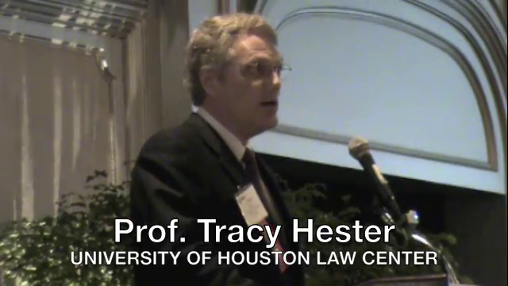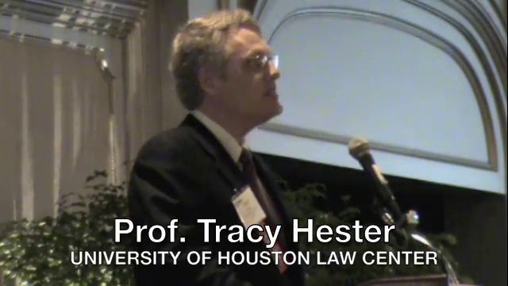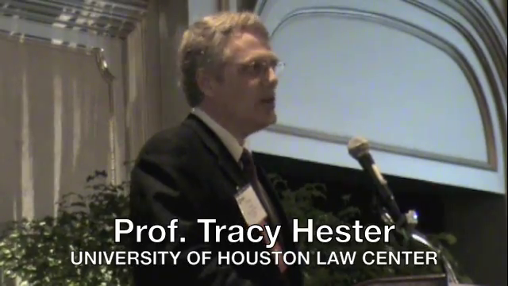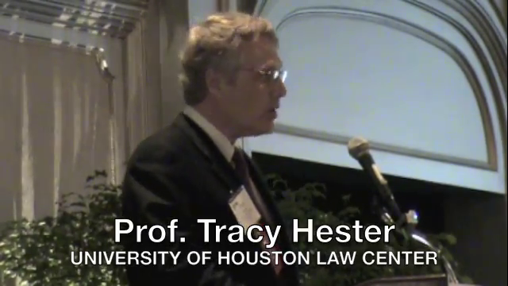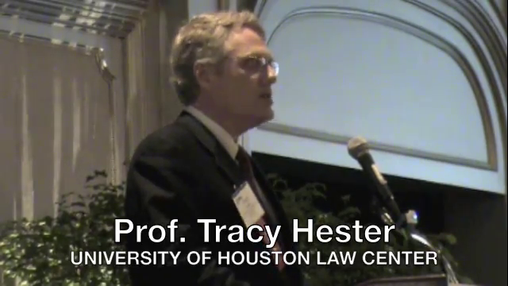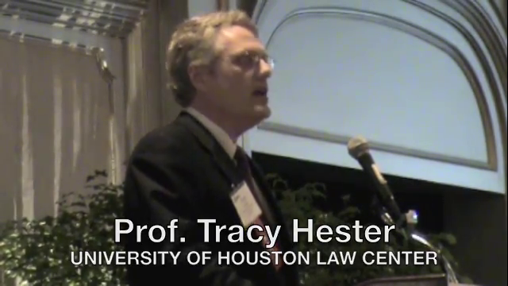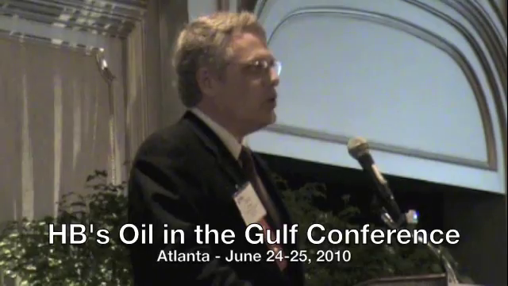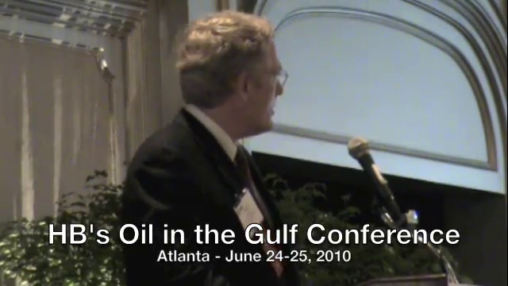Here's the actual definition of removal cost. It is broad, but basically it boils down to one thing. It's basically any cost related to actually getting the oil out of the water or getting it off of the shore. It is extremely broad, but it also has an interesting consequence in that removal costs are treated differently under the Oil Pollution Act than other baskets of costs.